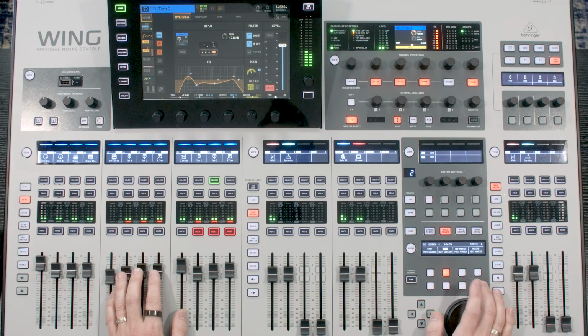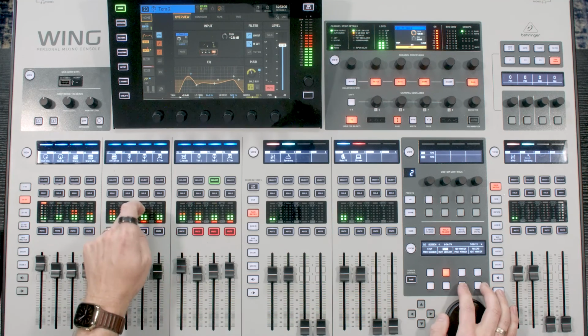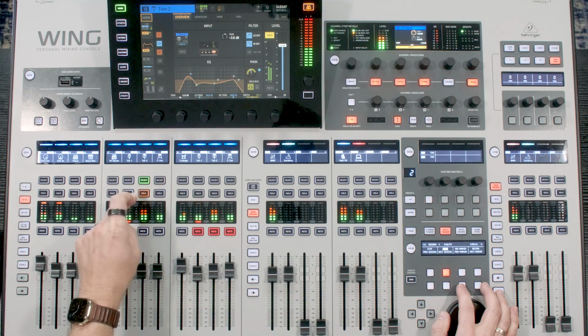Let's give it another listen. You hear a lot of cymbal bleed on this drum, the tom 2.